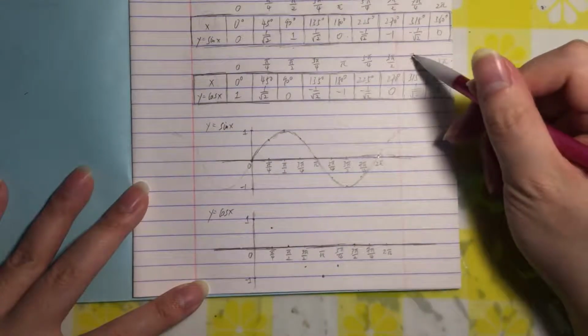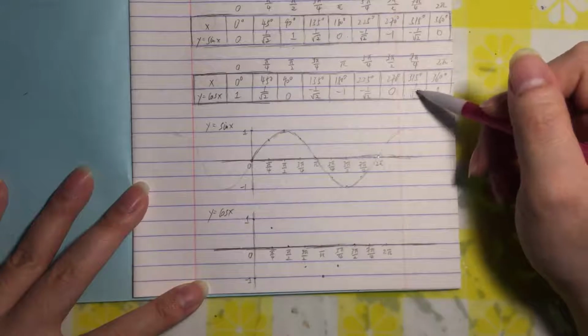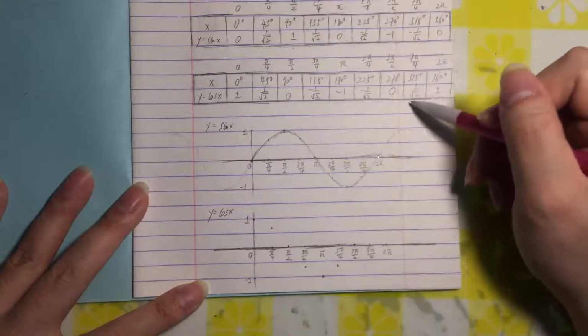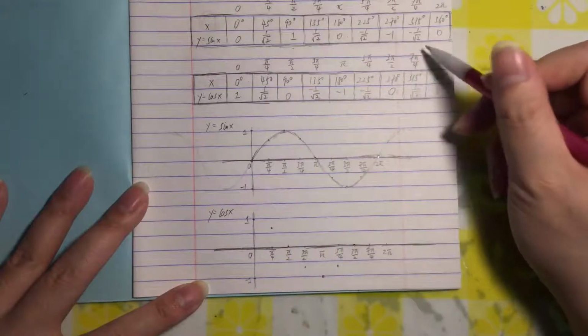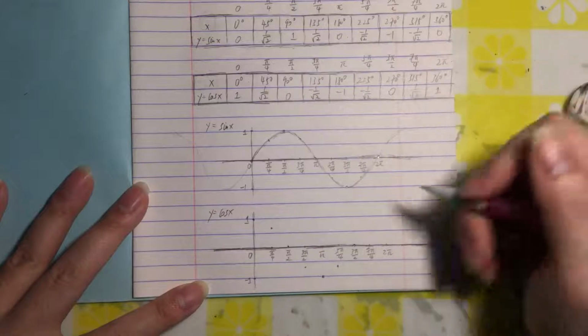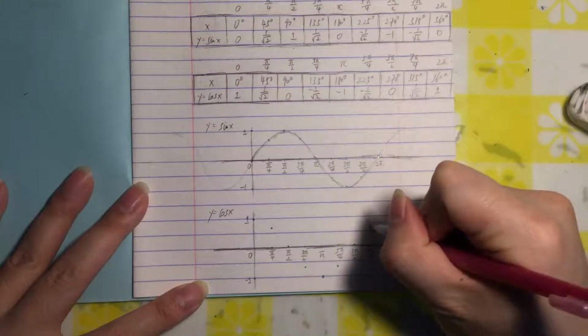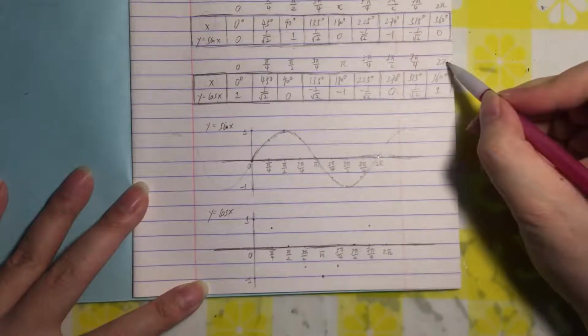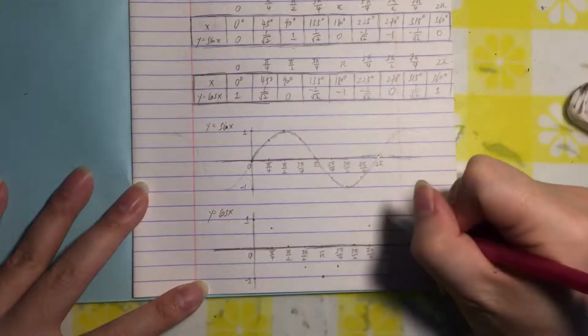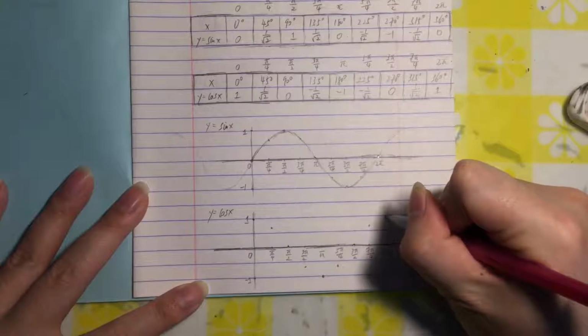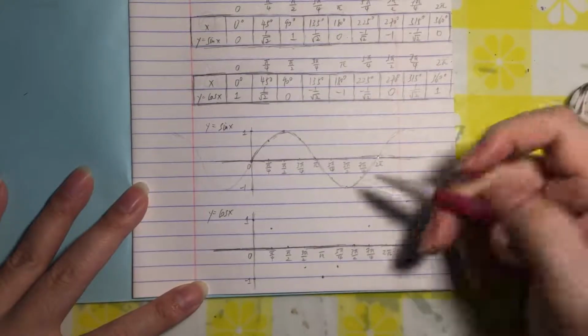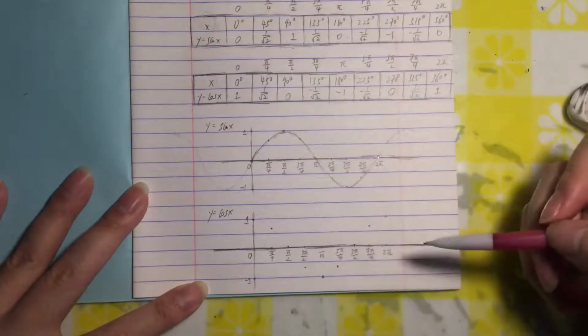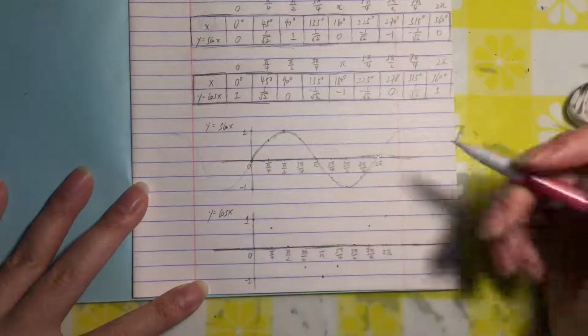Next point, 7 pi over 4, 1 over radical 2, about 0.7, somewhere here. Next point, when x is 2 pi, y is 1. Then connect these points using smooth curve.